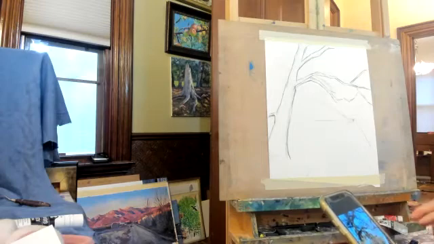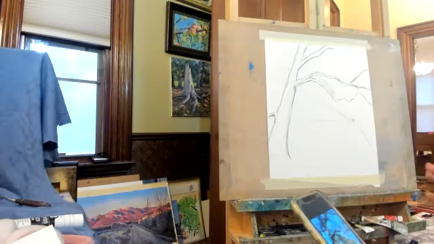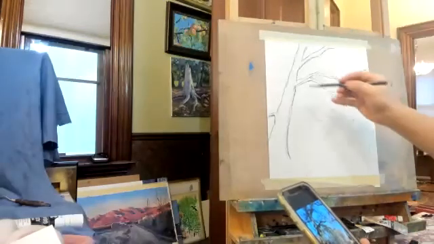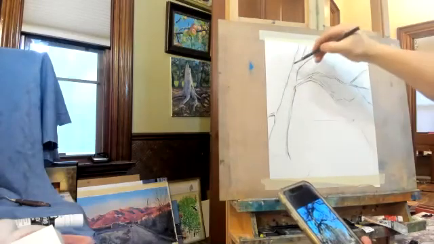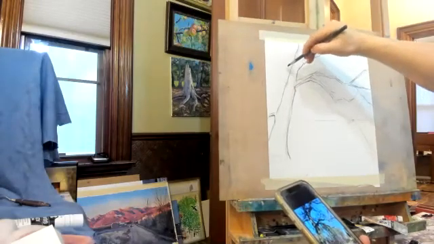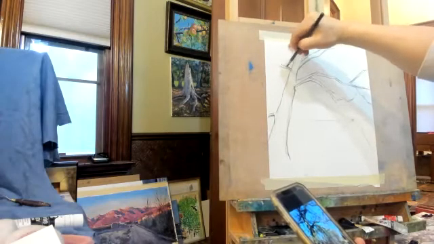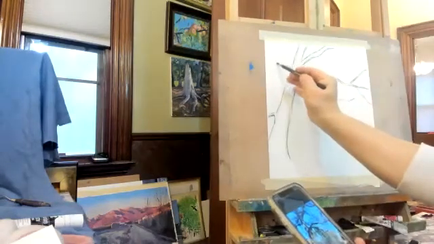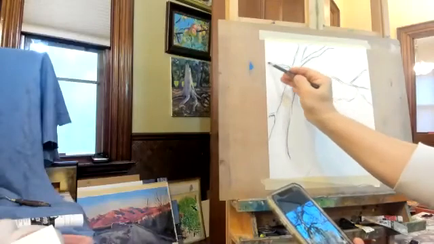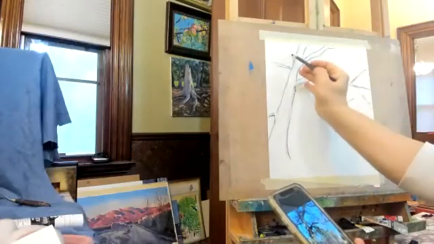All right, those are the basic shape. Then what? Okay, then here I got some branches. You know what? Let me finish this branch. Then finish this branch.